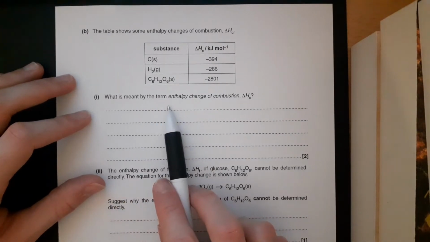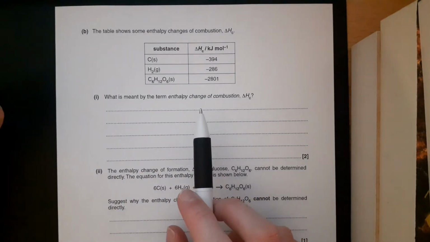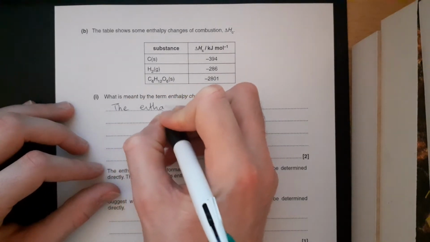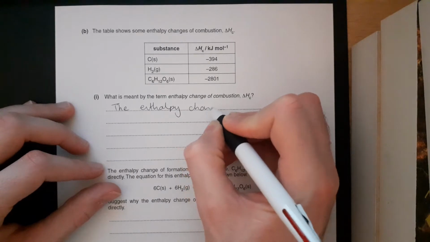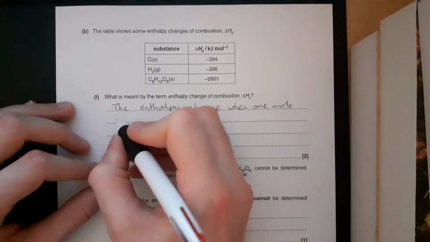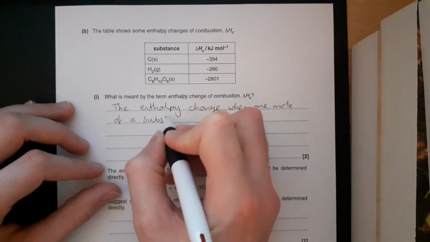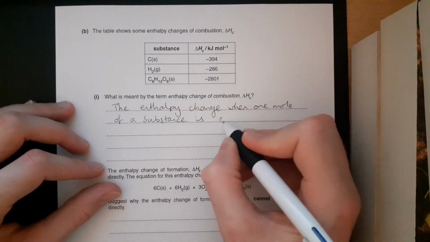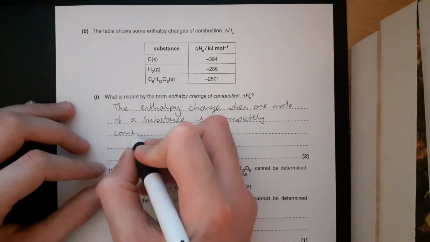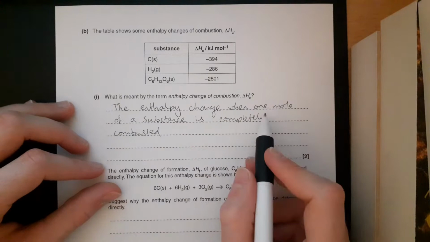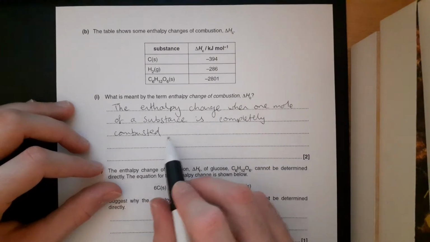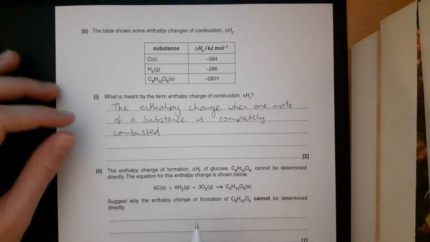Okay, so what do we mean by enthalpy of combustion? We've just got a definition to start with. It's the enthalpy change when 1 mole of a substance is completely combusted. And the key things here are you've got to have 1 mole of your substance, whatever it is, and it's got to be complete combustion. That's where you get your 2 marks from.